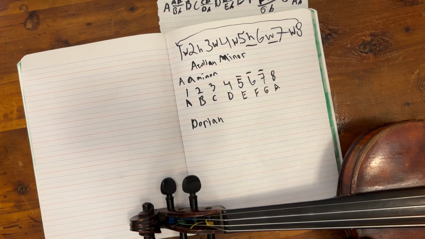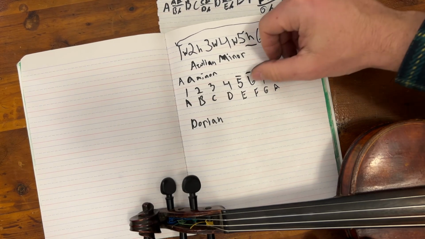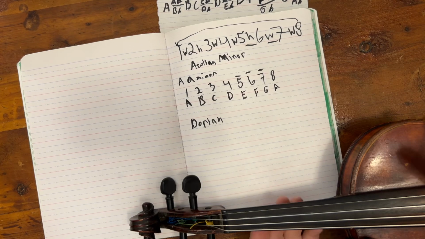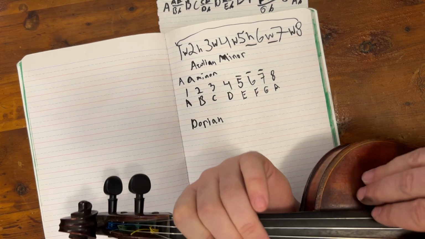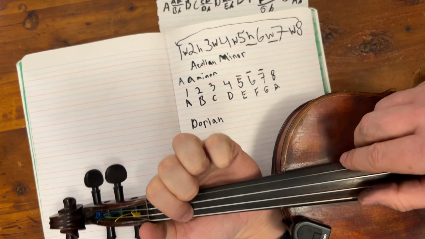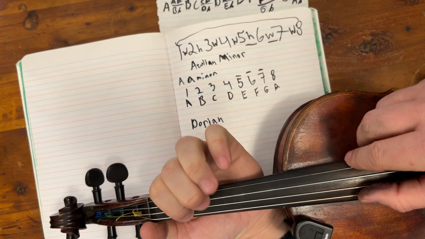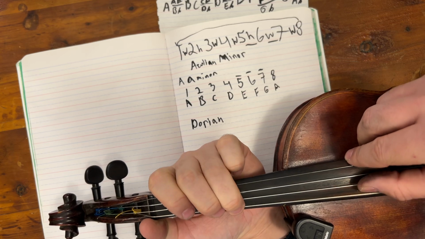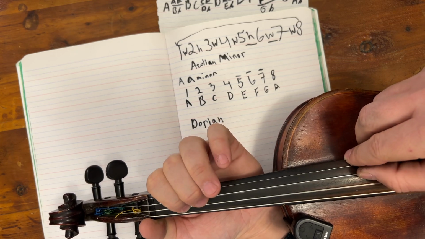To change something from the Aeolian to a Dorian scale, it's about what you do with that 6th note in your scale. And so let's get back up there to our 6th note. And so I'm going to count for us here. So 1, 2, 3, 4, 5.